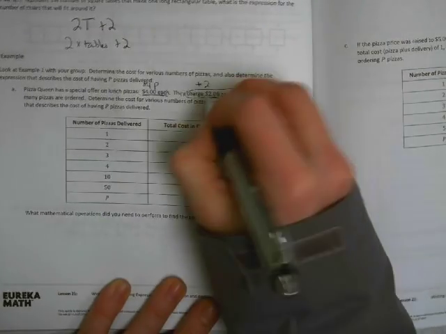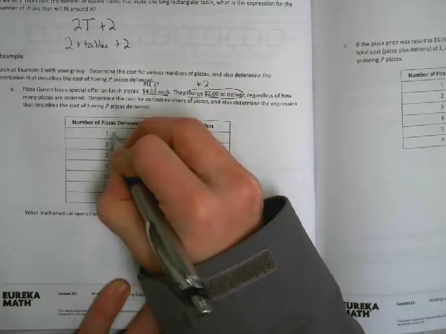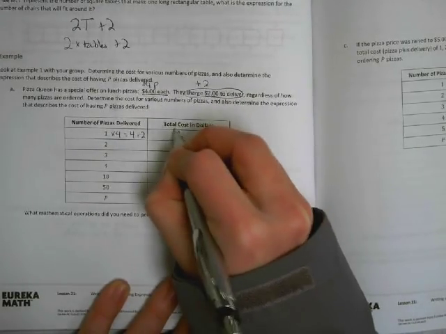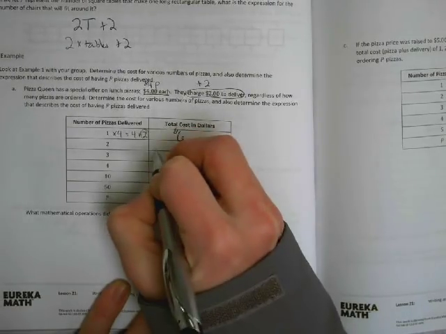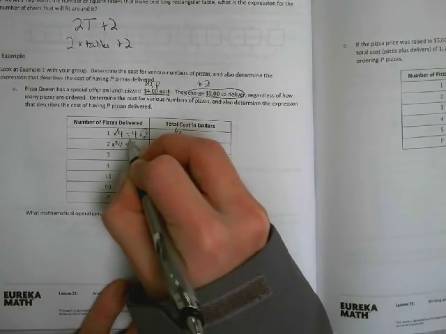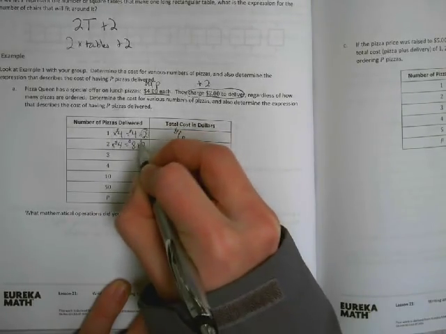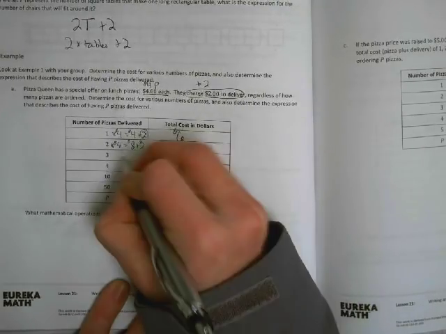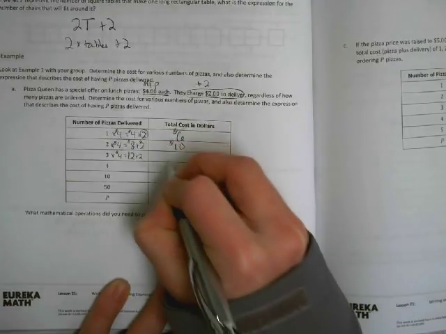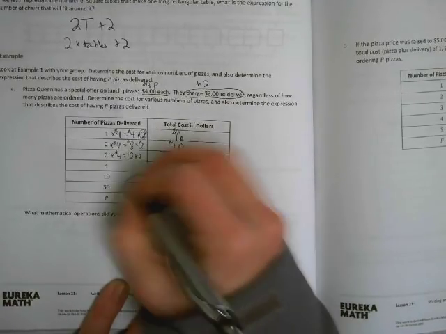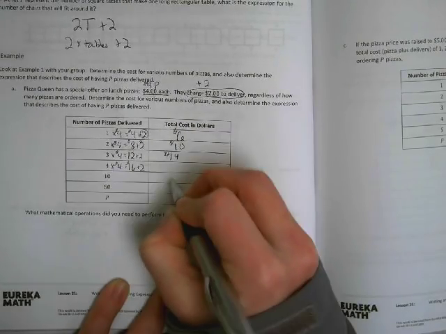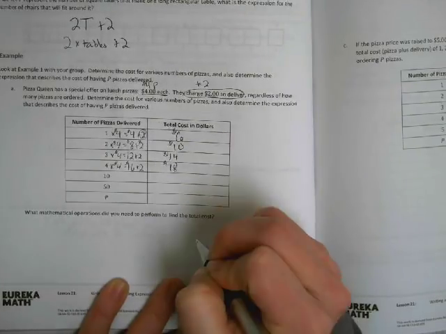So determine the cost. So if it's 1 pizza, we take it times 4, you get 4, we add 2, the total cost is $6. So this is our delivery cost. We take 2 pizzas times 4, you get $8. And then you have to add $2 to it, so this one is $10. 3 pizzas times 4 gives you 12, plus 2, that's $14. We have 4 pizzas times $4, that's $16, plus 2, that's $18.